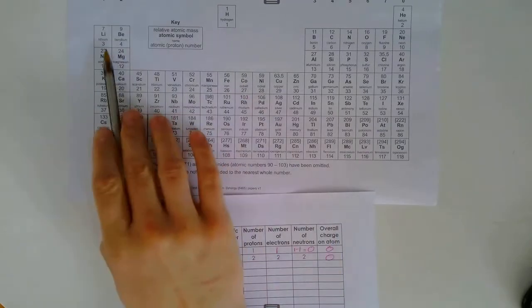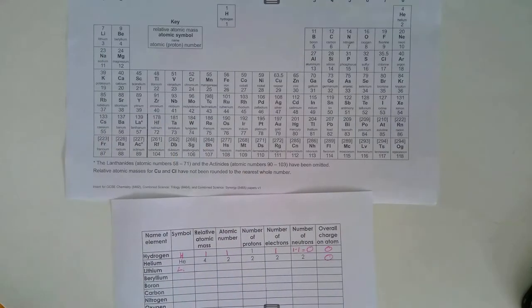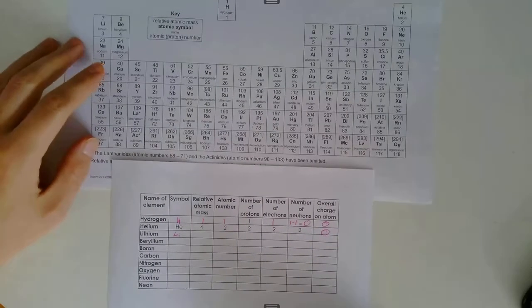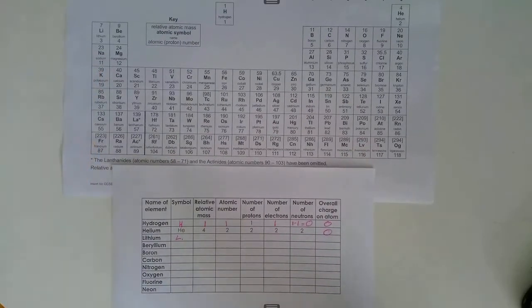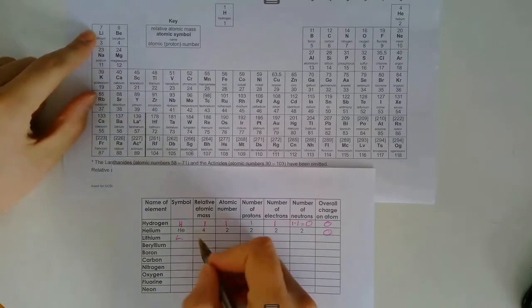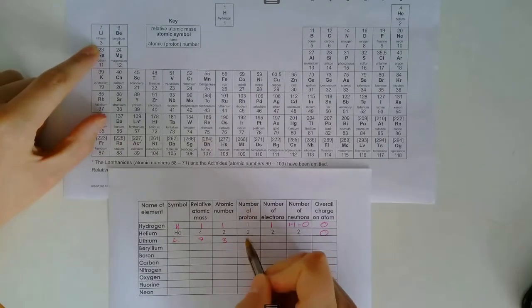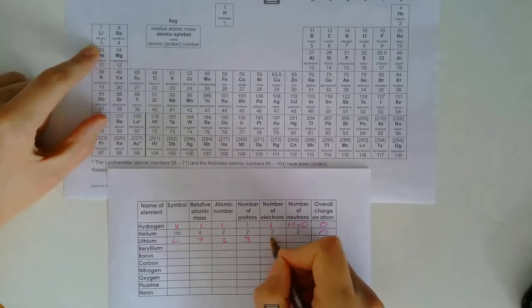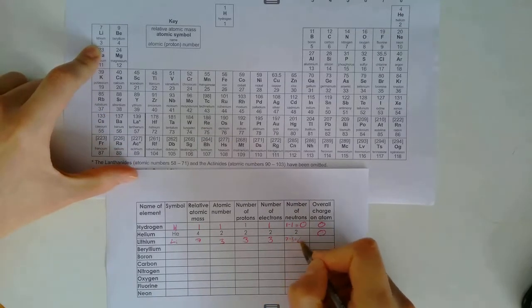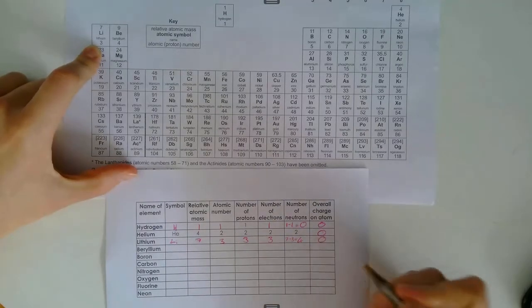If we have a look for lithium over here, we've got Li. Note the capitalization, it has to be the same capitalization as appears on the periodic table. Okay, otherwise you won't get the marks. Okay, the relative atomic mass at the top, so 7. Atomic number at the bottom, so 3. That means 3 protons. Electrons are the same as protons, so 3 electrons. And then we're going to do 7 minus 3, so we've got 4 neutrons. Because protons and electrons are the same, again it has no charge.